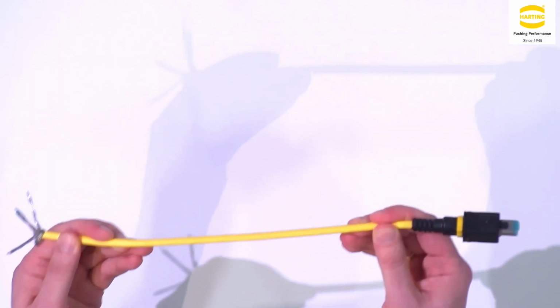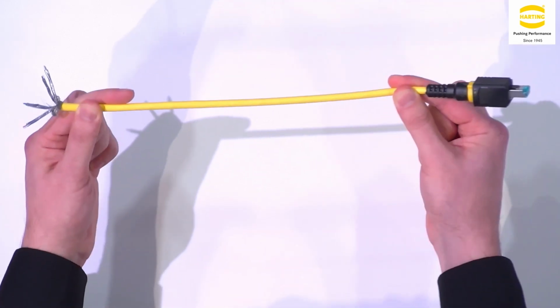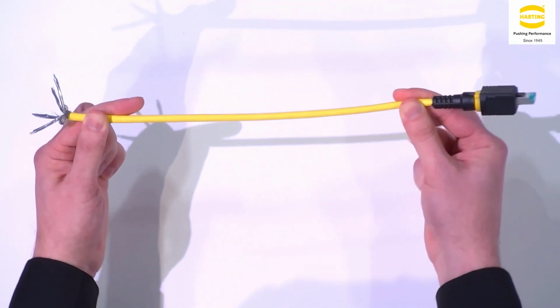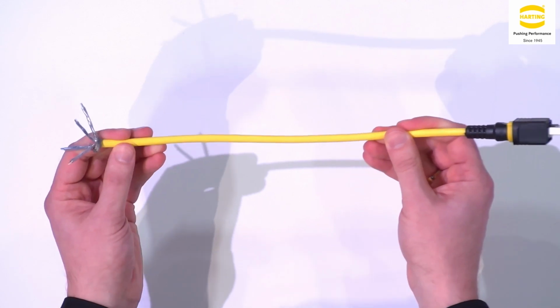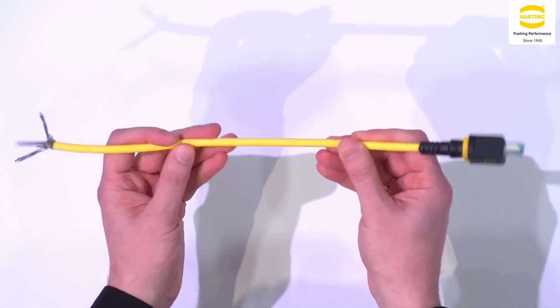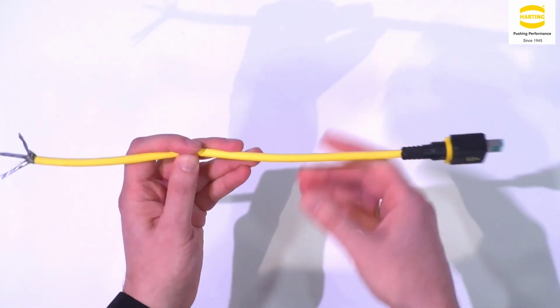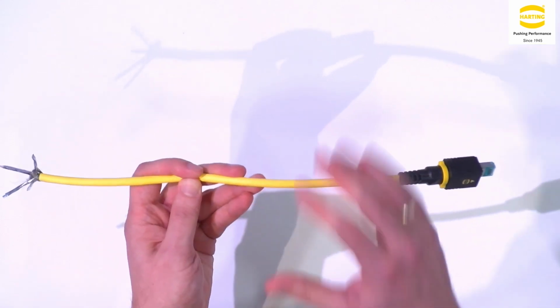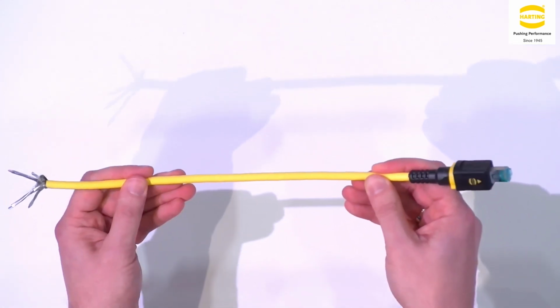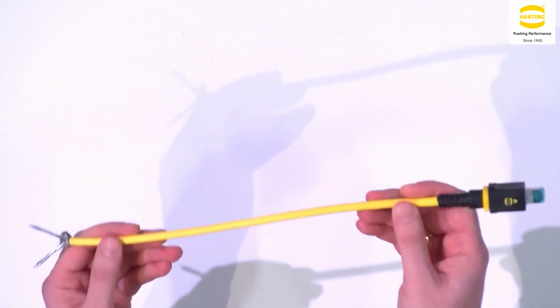So we also have a special cable here. This cable also has a good resistance against chemical substances. And we have good shielding, a shielding which can have no influence from magnetic fields. Those are only two examples of how we fulfill such kinds of requirements.